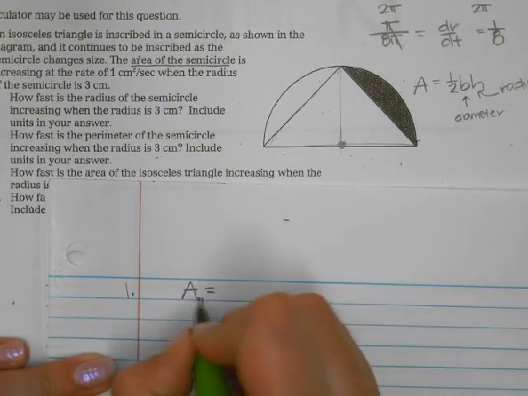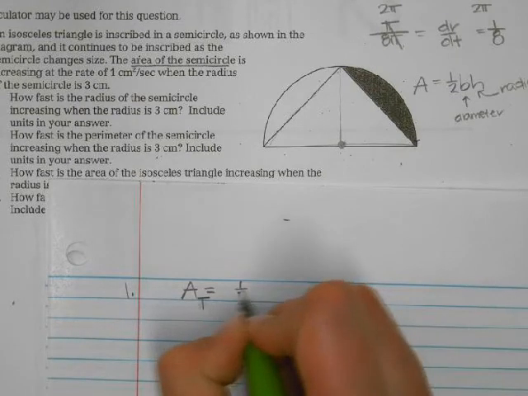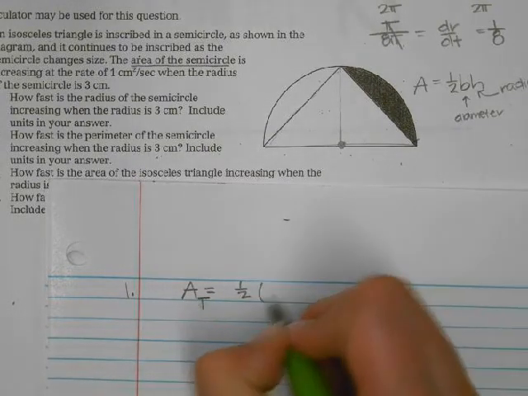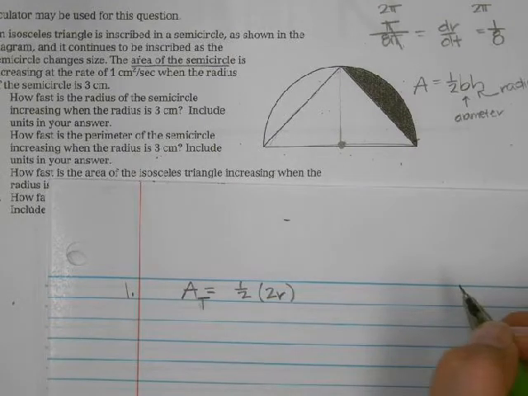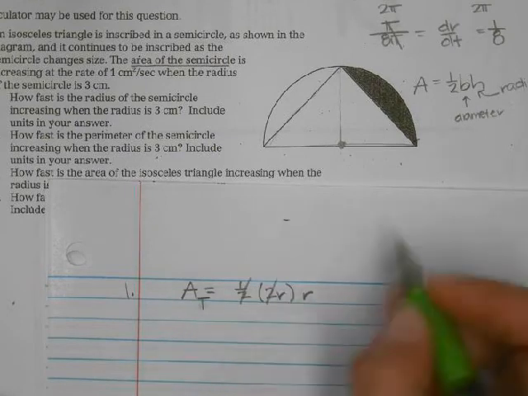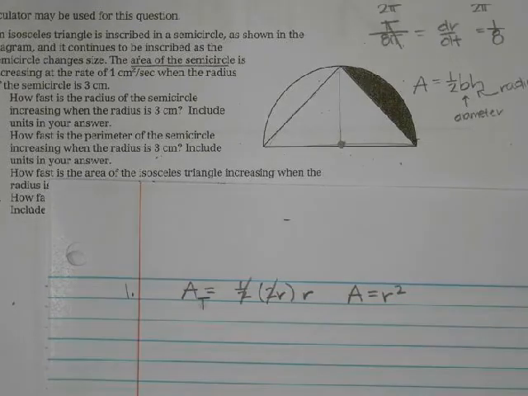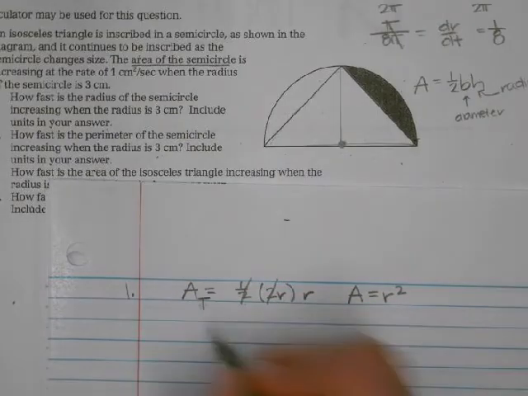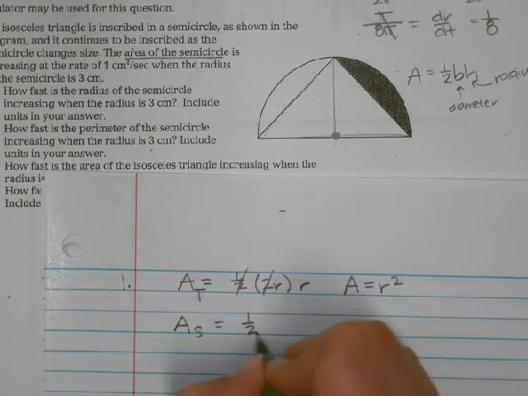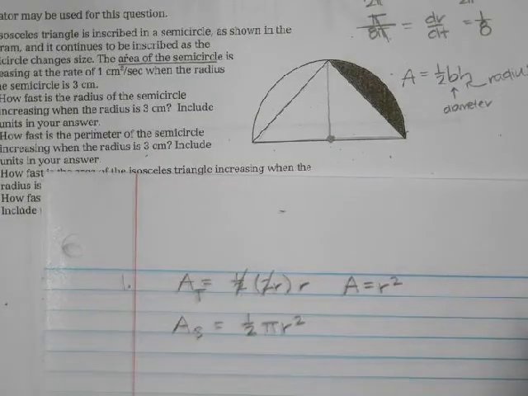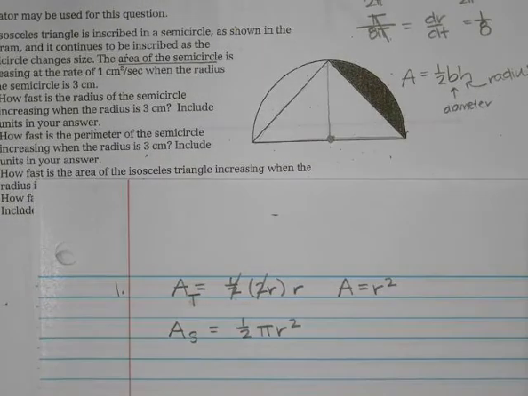Area of the triangle is 1/2 times the base, and the base is two radiuses added together, r plus r, times the height, which is also the radius. So that means that the area of the triangle is radius squared. All right, so 1/2 base times height. I also know that the area of my semicircle is going to be 1/2 pi r squared, because it's half of a circle, and a circle is pi r squared. So that gives me the two big picture formulas that I'm going to be working with for this problem.